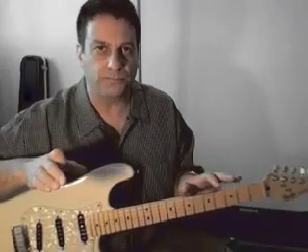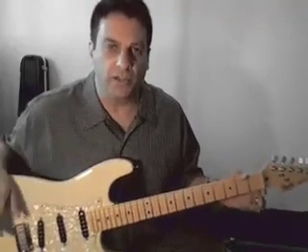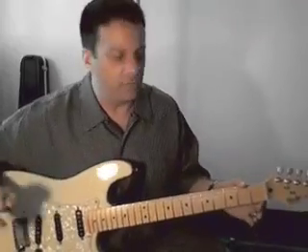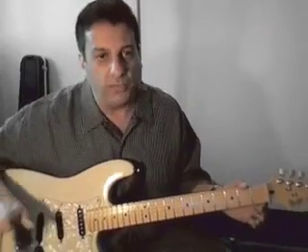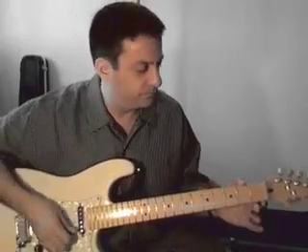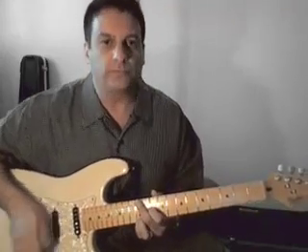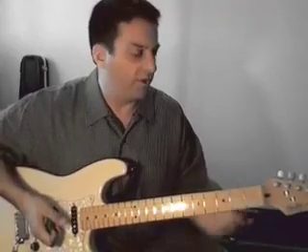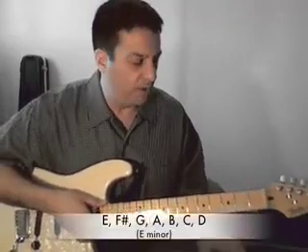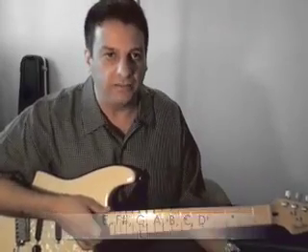A real easy way to get into the Phrygian mode from the minor mode, an easy way to remember that, is the second note in the minor scale gets flattened a half a step, or 1 fret on the guitar. So staying in E, we'll go E minor, and I'll play the E minor scale on the first string so you can hear that. And those notes are E, F sharp, G, A, B, C, and D.